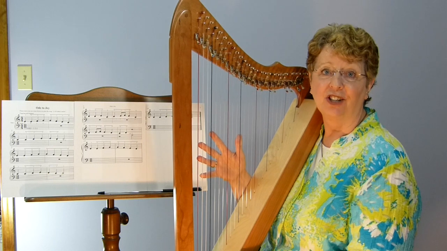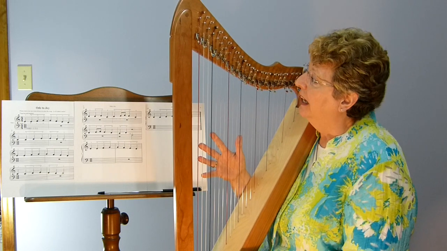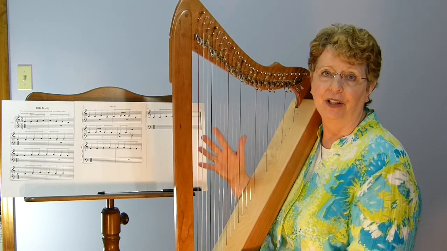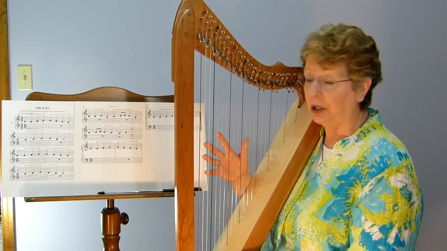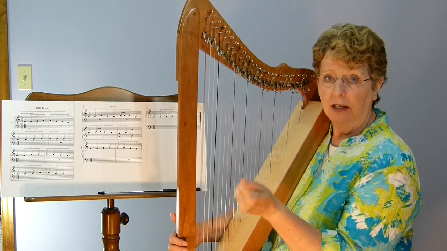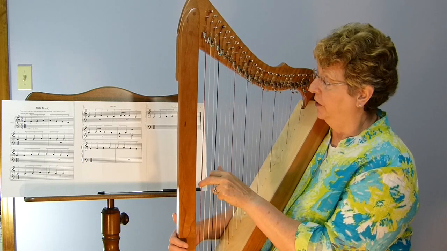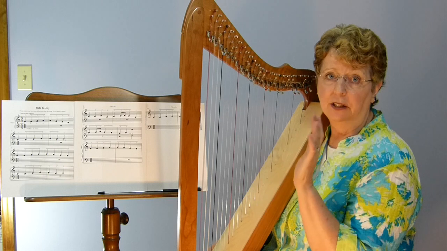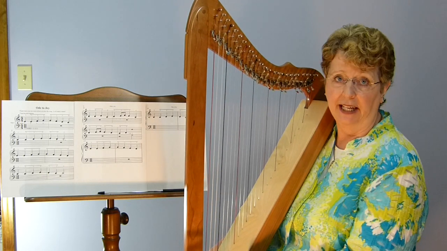Okay, let's try the whole song now. I'm going to start at the beginning and we're going to do this very slowly. I'm going to put the chords in, which are just C, E, and G. 3rd finger, 2nd finger, 1st finger. If you're not comfortable with it, don't put the chords in. You can do that later.